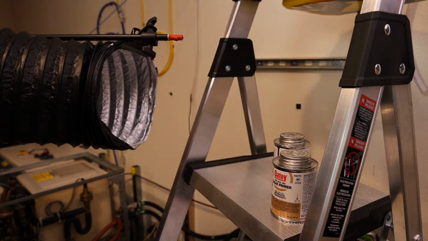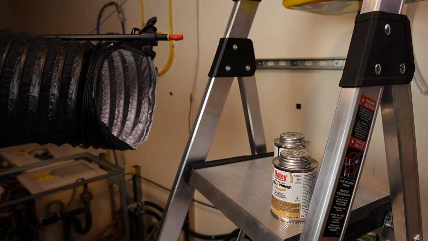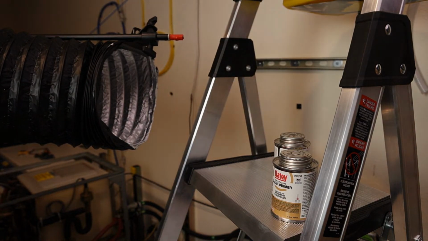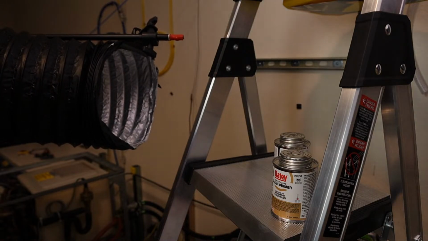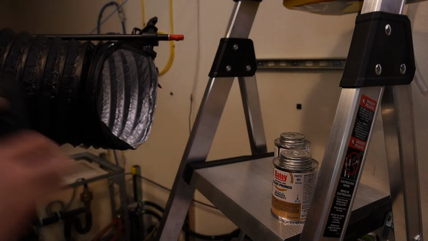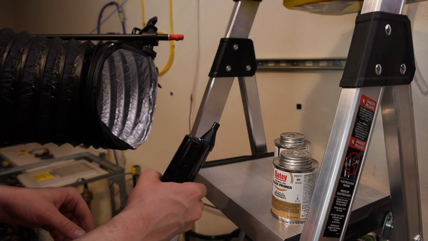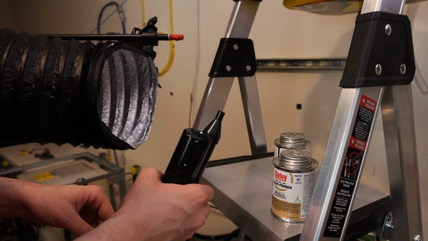Okay, let's get the extractor going. Let's see how my extractor setup's doing. Do a quick smoke pen check.